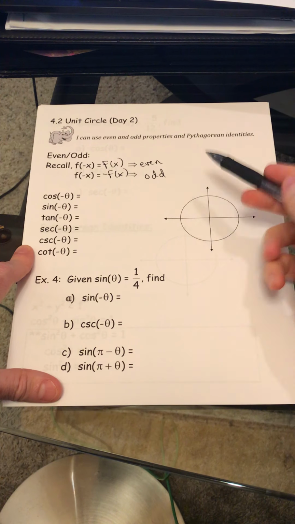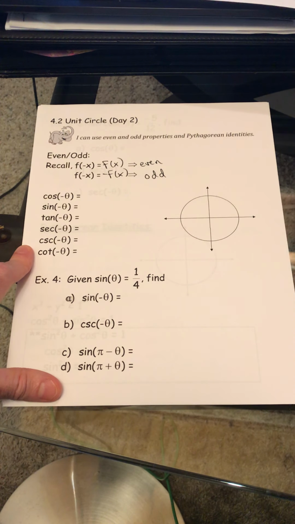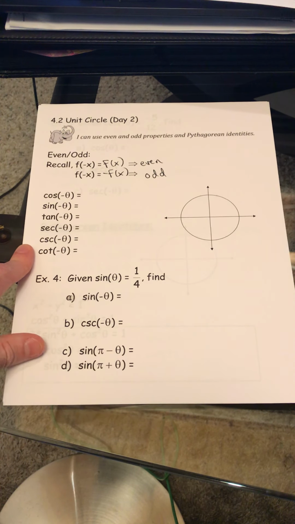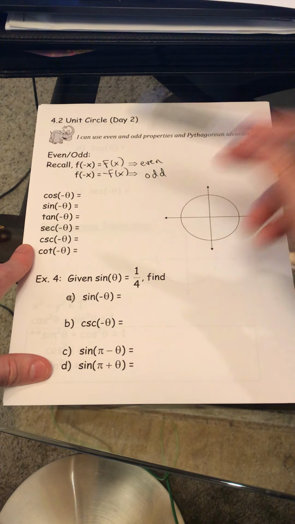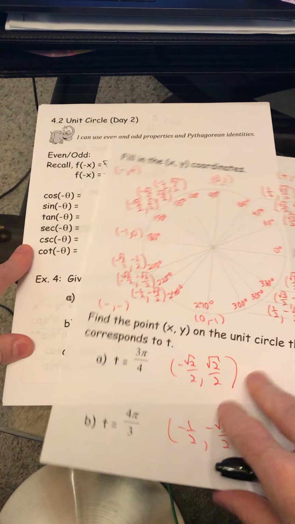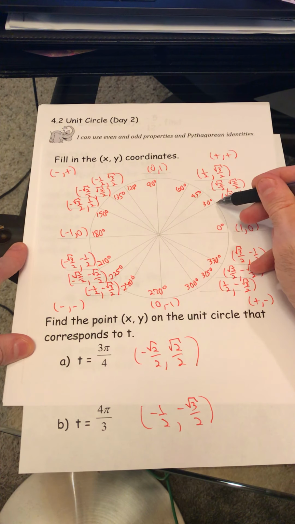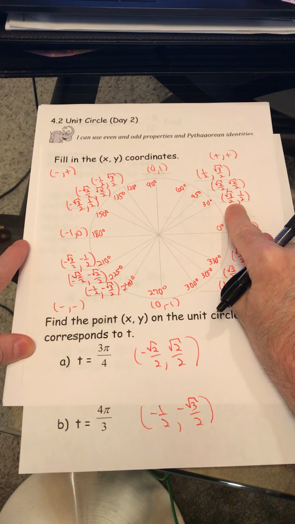Now, I'm going to certainly be referring back to my unit circle sum. If you have one handy, you might want to have that as we go through these. If we look at a value, cosine of 30 is radical 3 over 2.